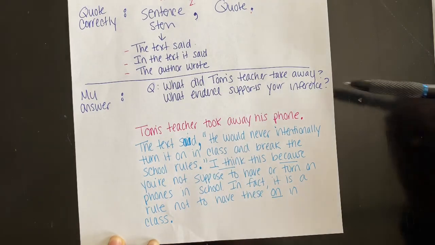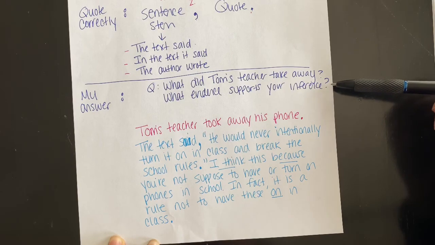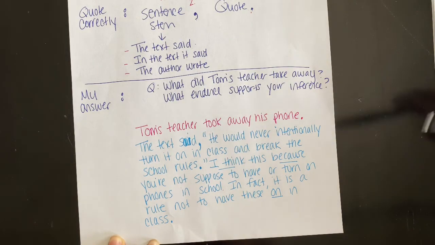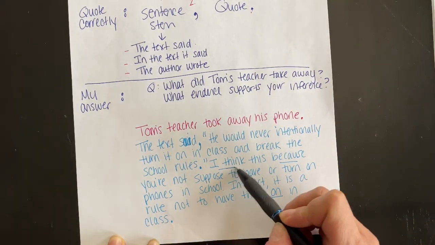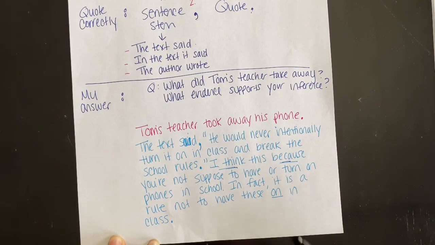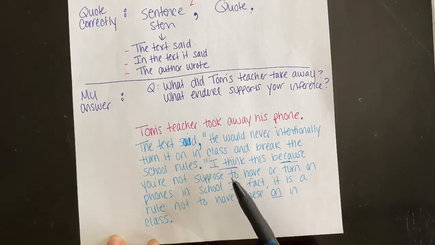I continued by answering this question: what evidence supports your inference, and explaining it. So I started by saying, I think this because. This is really, really important, because this shows the reader that it's your turn. You're doing the thinking.